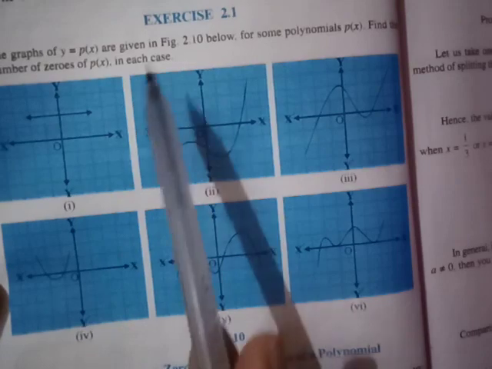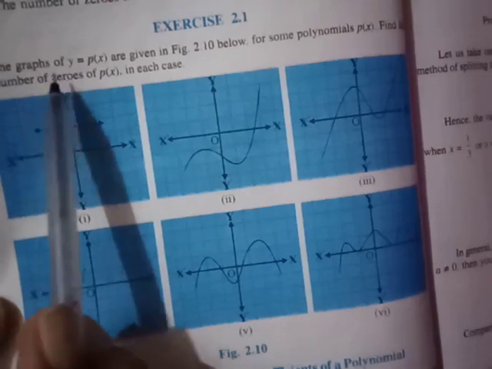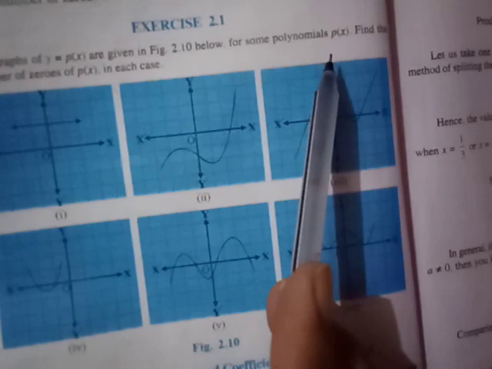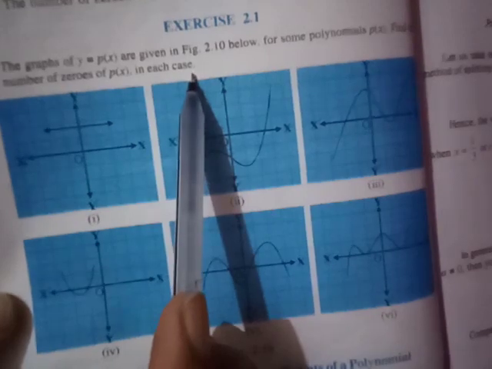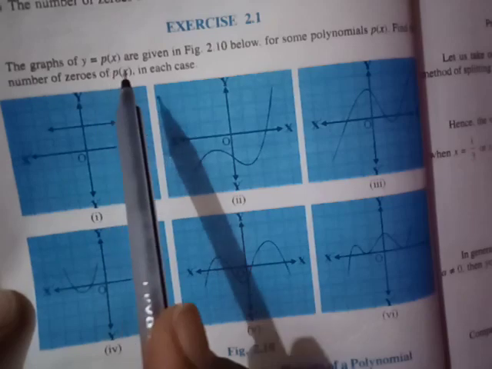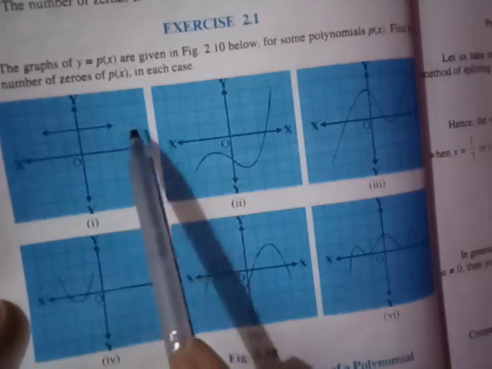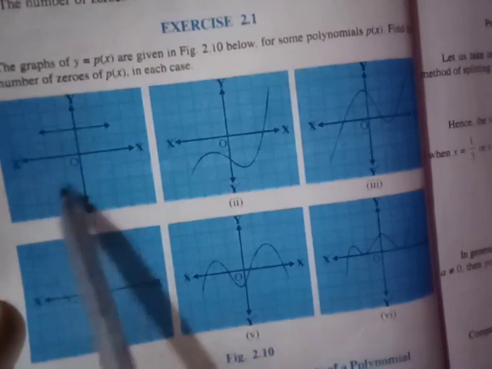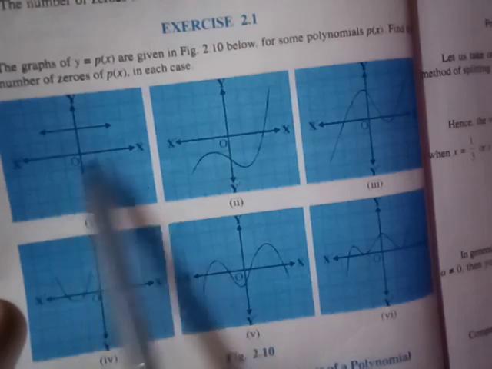Now students, come to exercise 2.1. See this: the graph of y equal to p(x) is given in the figure for some polynomial p(x). Find the number of zeros of p(x) in each case. See this, this straight line does not cut the x-axis, so for this polynomial number of zeros is 0. There is no zero for this graph.